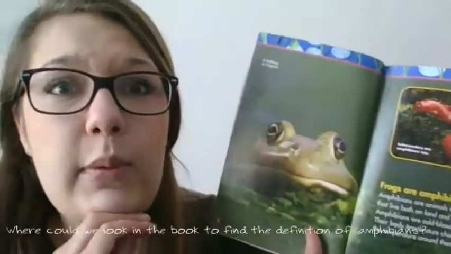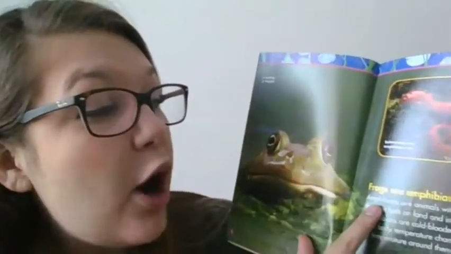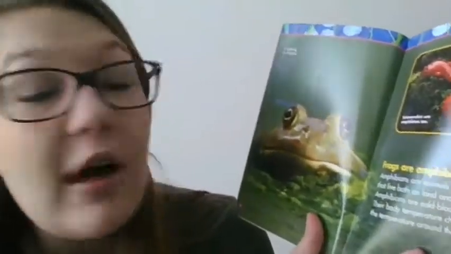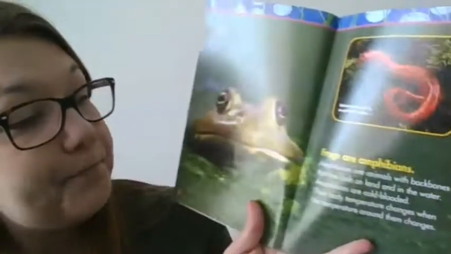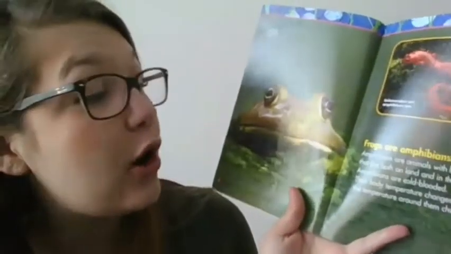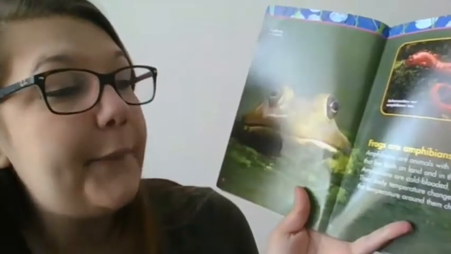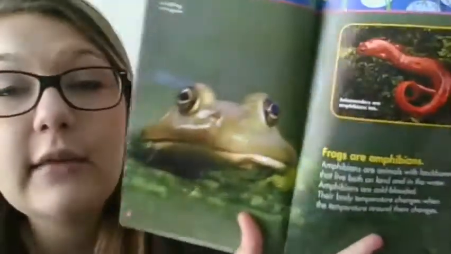It says frogs are amphibians. So I hope that maybe we will read and find out what the word amphibian means. Amphibians are animals with backbones, there we go, that live both on land and in water. Amphibians are cold-blooded. Their body temperature changes when the temperature around them changes.